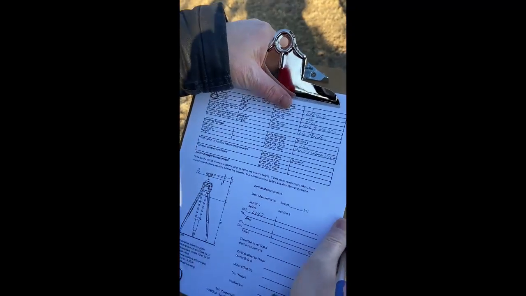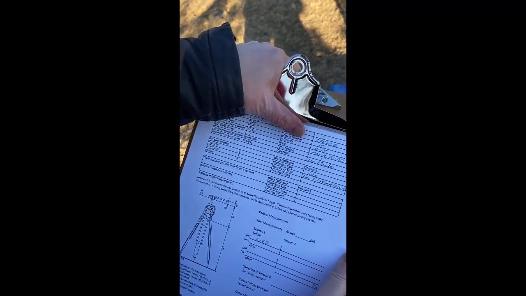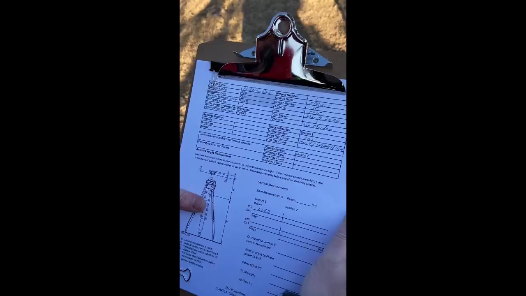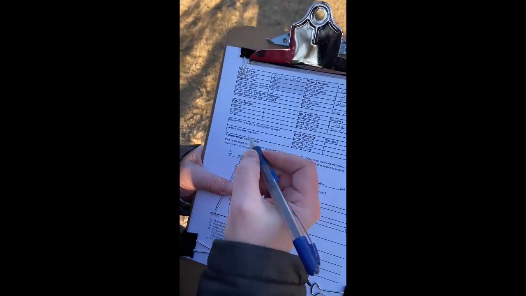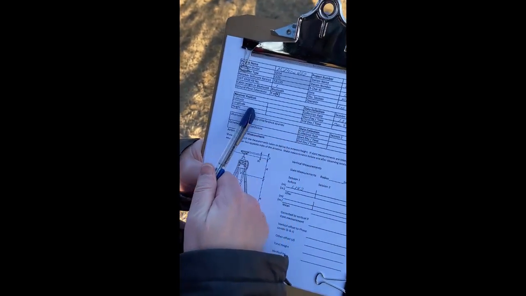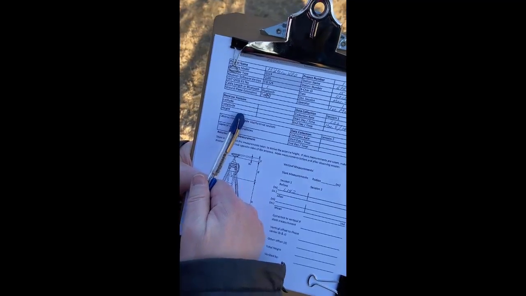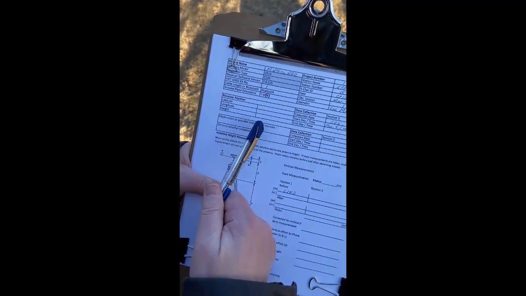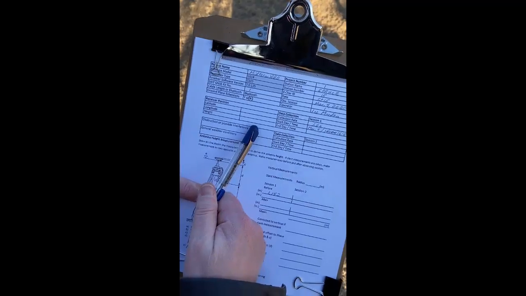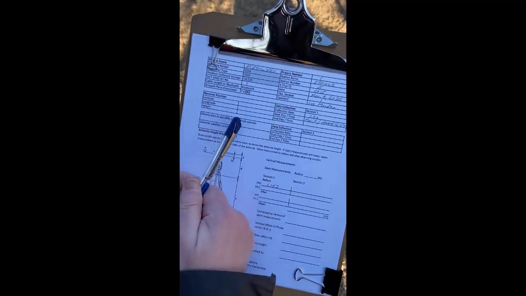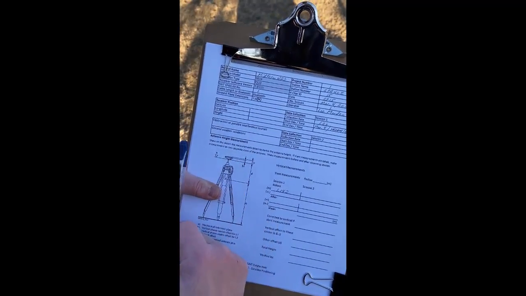That will be encoded into the raw data in case you happen to make a mistake on it here. My 24-hour clock glitched. All right, so we're going to be looking for the latitude, longitude, and height, or northing and easting and height if we have a coordinate system attached. By default, it can give us lat, long, and height.